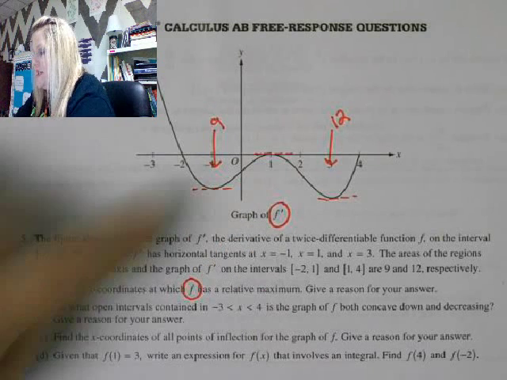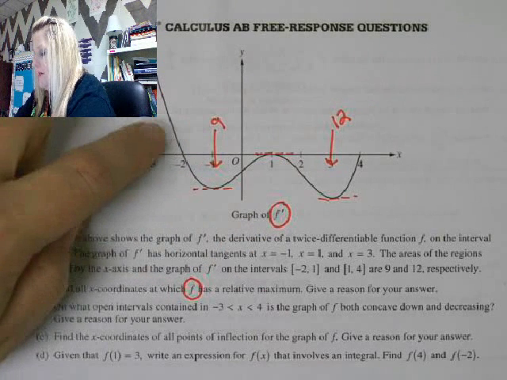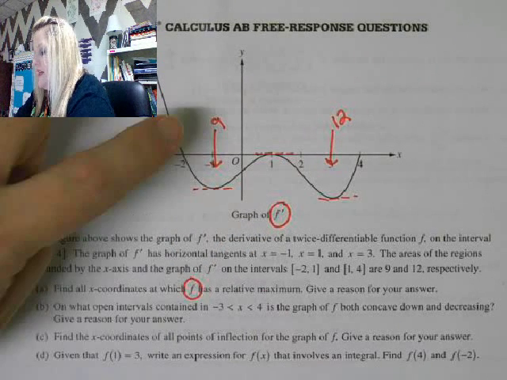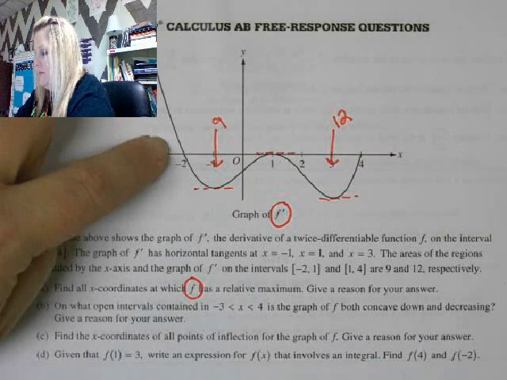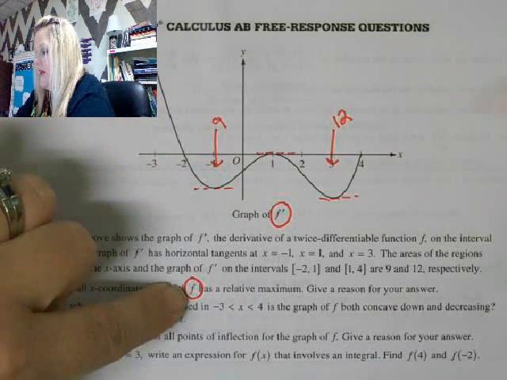This is a graph of the derivative, so this represents the change in f. The area is negative 12. At 1, the value is 3, and it goes down 12. This area is negative 12.